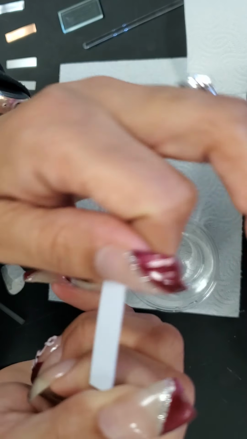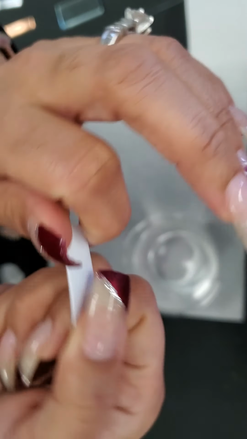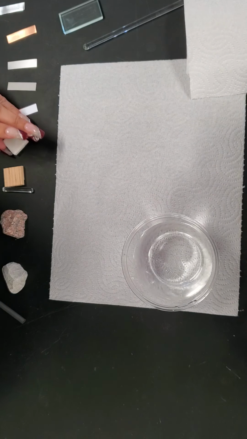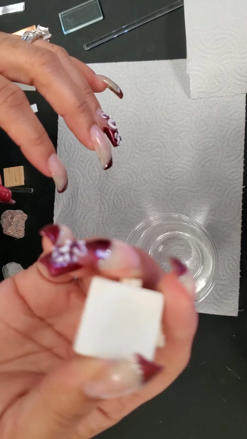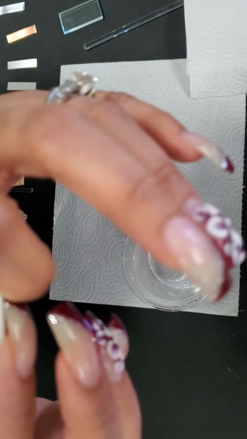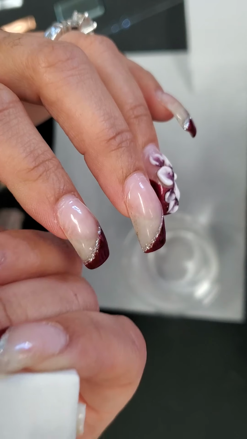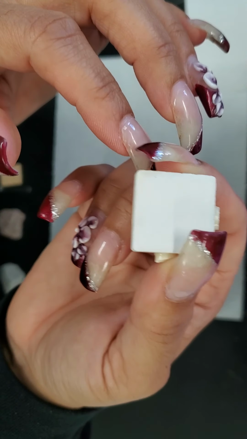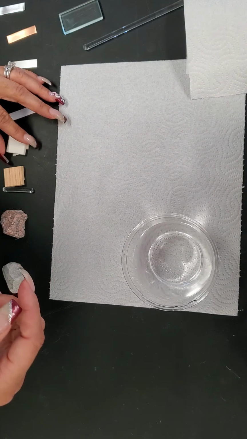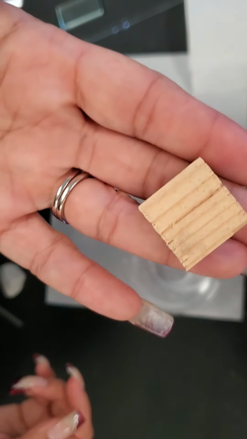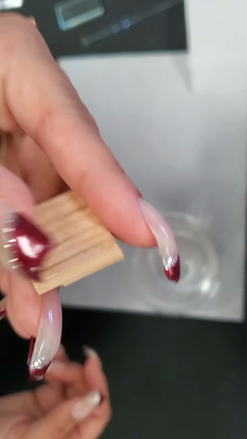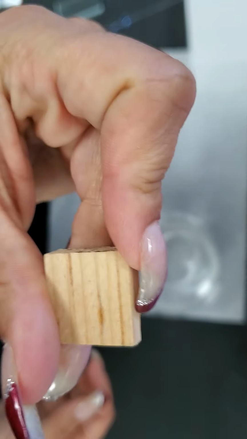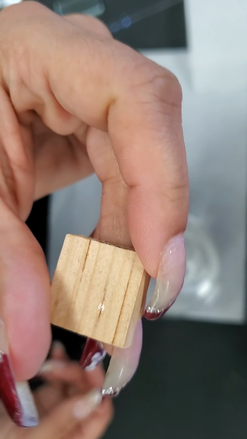It is dull, it's not shiny. Here we have a piece of ceramic. It is an off-white tile. Here we have a piece of wood. It's got a wooden texture. It's blonde. It doesn't have any kind of staining or anything.